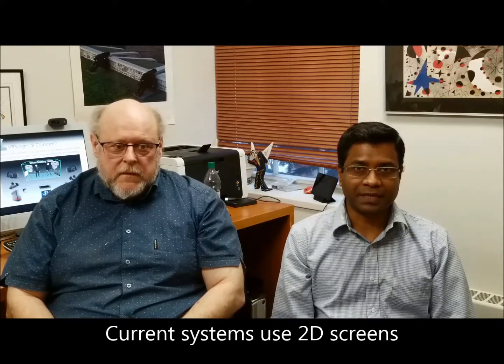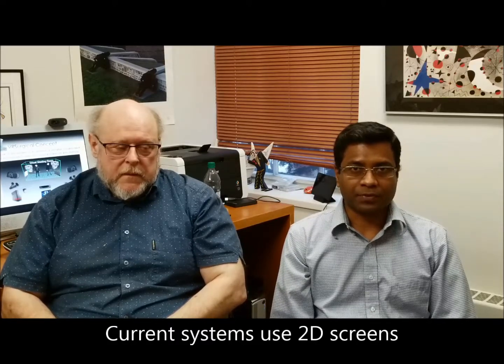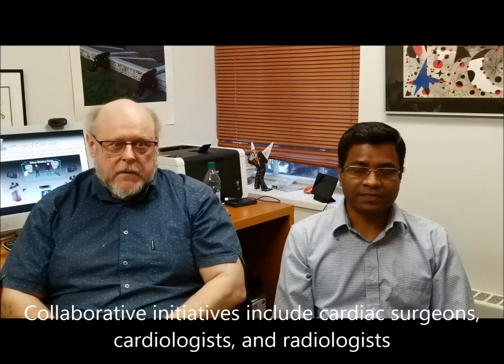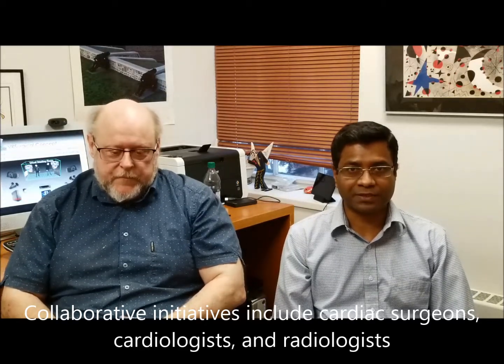So in the current clinical system, the images are looked at through 2D screens, which doesn't provide the 3D depth information that is available in the image scans. So in our center at the Mazankowski Heart Institute, we are collaborating with a number of cardiac surgeons, cardiologists and radiologists. Dr. Michelle Noga is the medical director of our Servier Virtual Cardiac Centre, and she has been the driving force behind all these developments. And so we've established a number of collaborations within the University of Alberta Hospital at the University of Alberta.